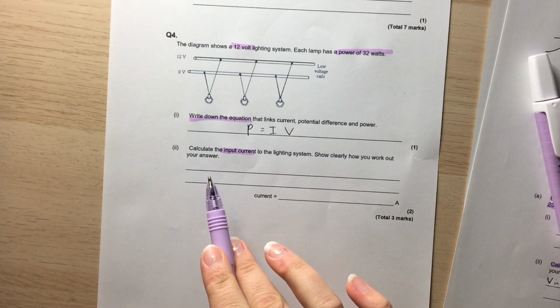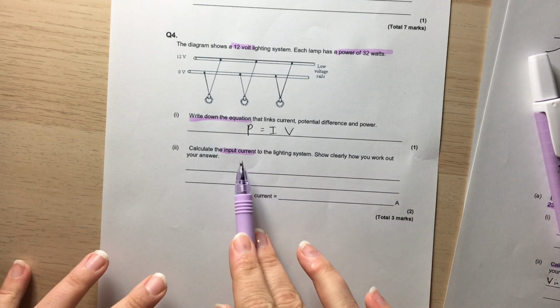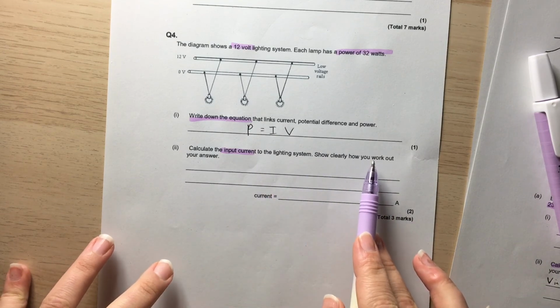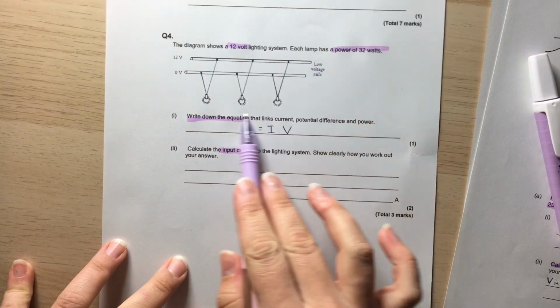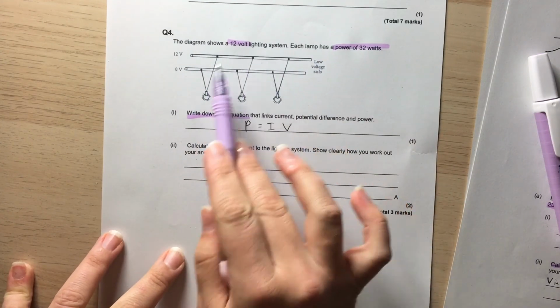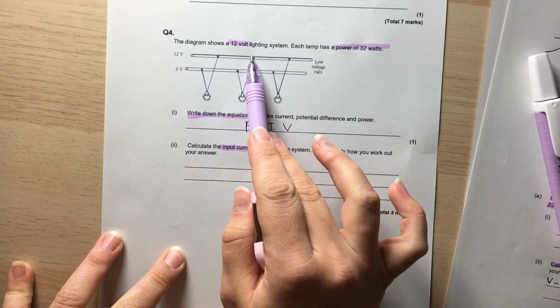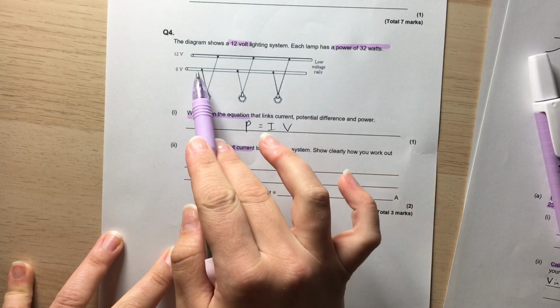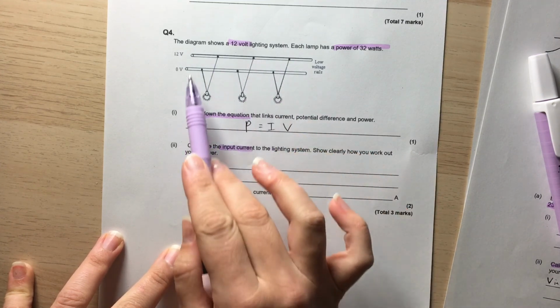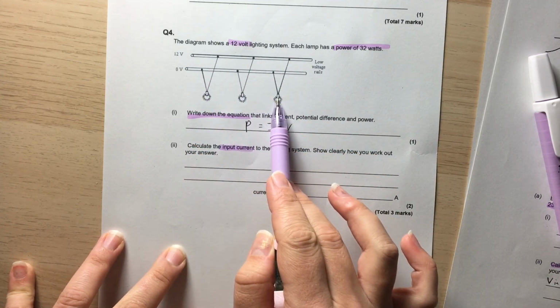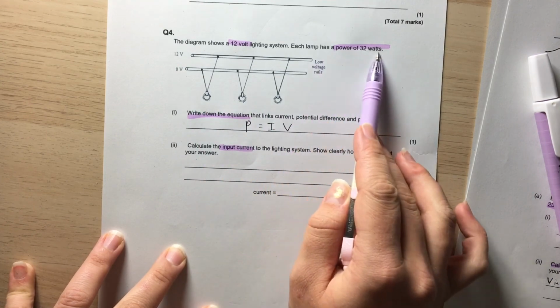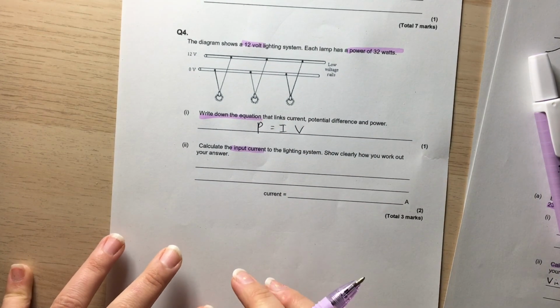So again, we'll look at the diagram first. First of all, it's a 12-volt lighting system. These are connected in parallel to each other, so each one is like its own branch as it goes across. Each of these has 12 volts across it, and each has a power of 32 watts.